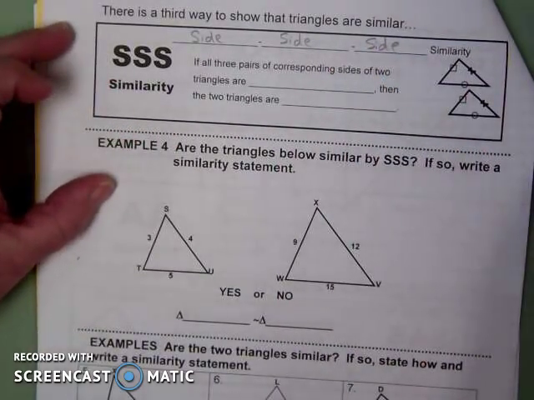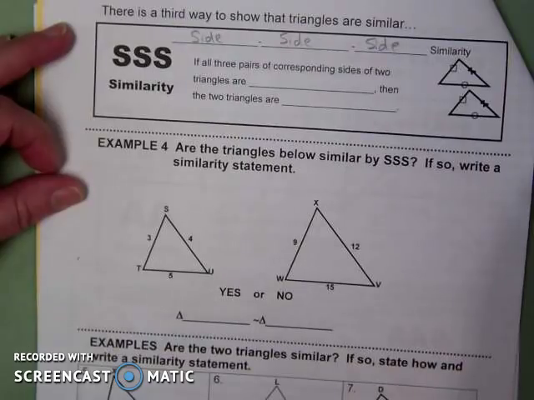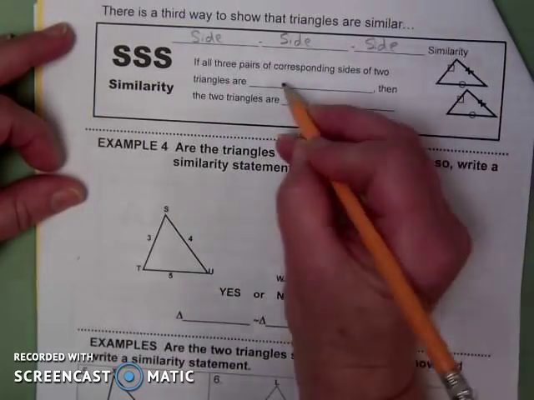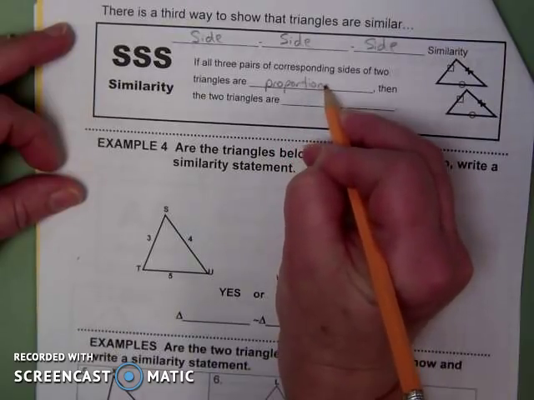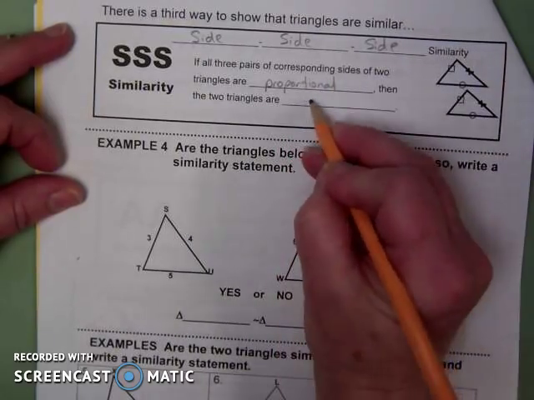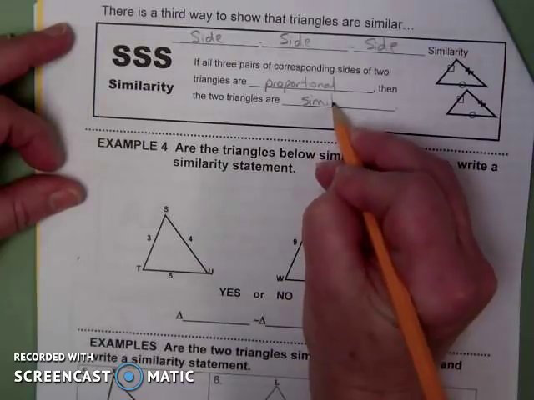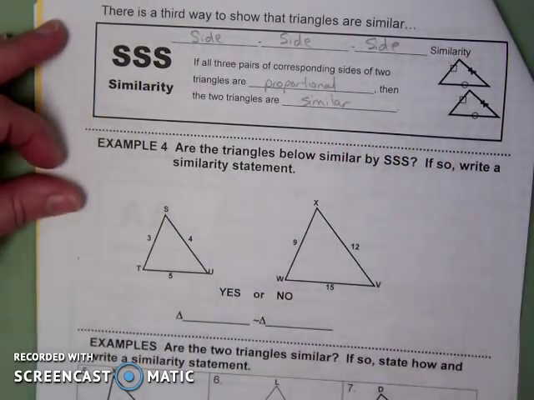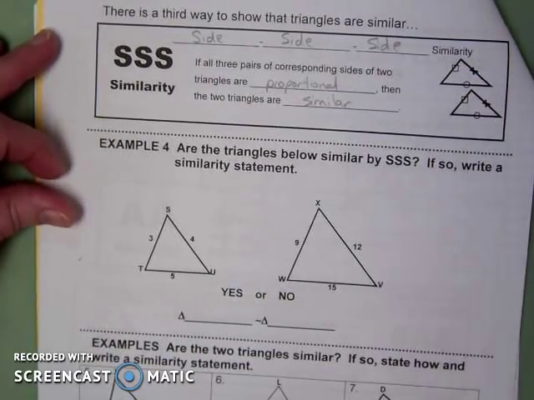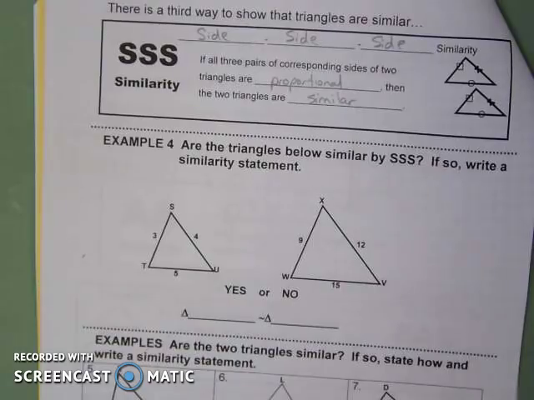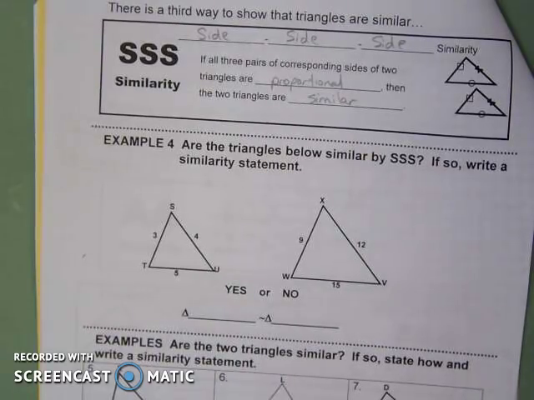So if all three pairs of corresponding sides of two triangles are proportional, then the two triangles are similar. And they mark these with different symbols, square, circle, and X, to show how they correspond to each other in the two triangles.